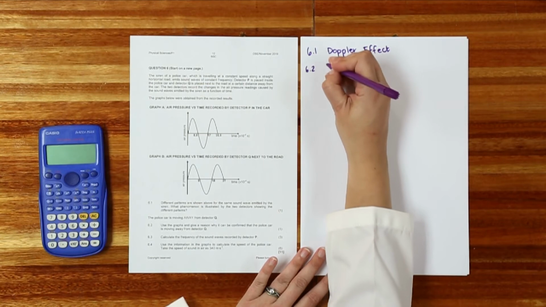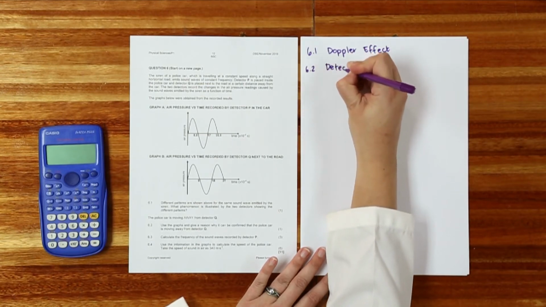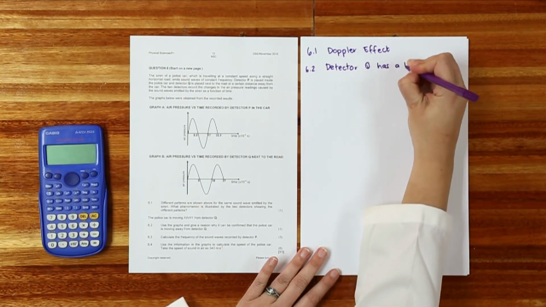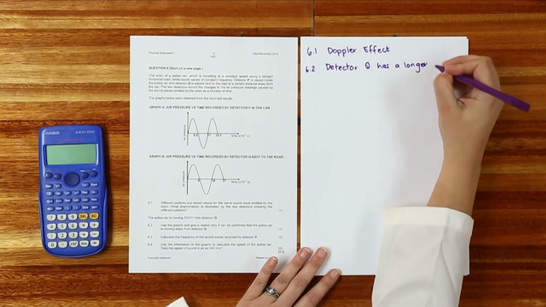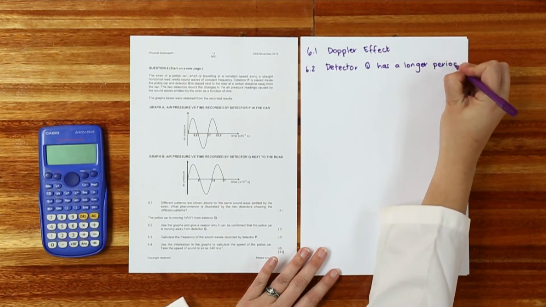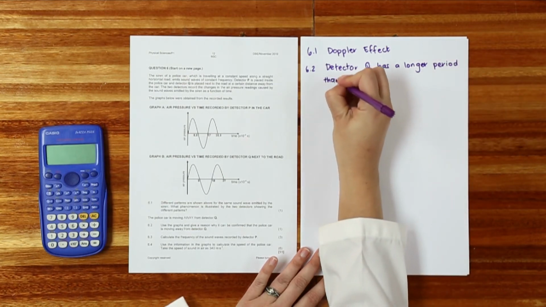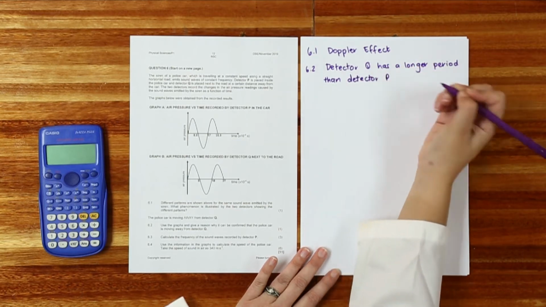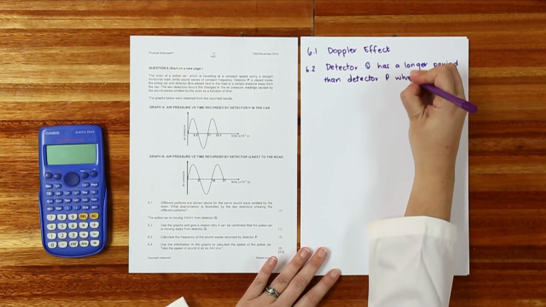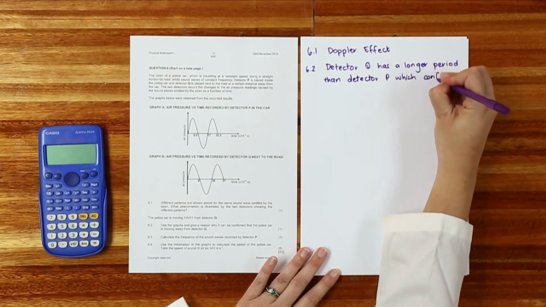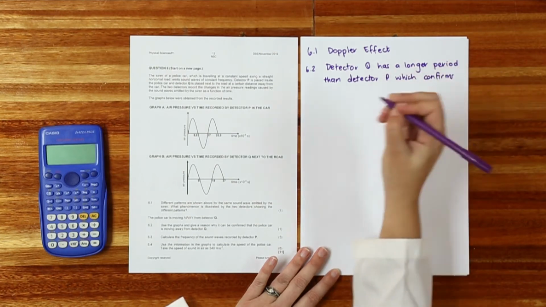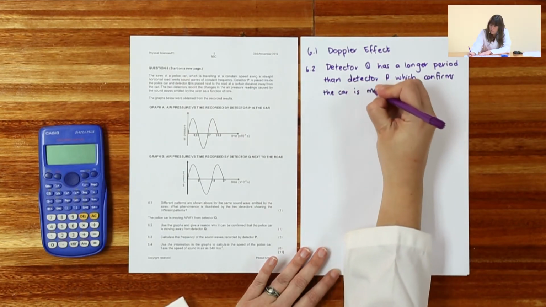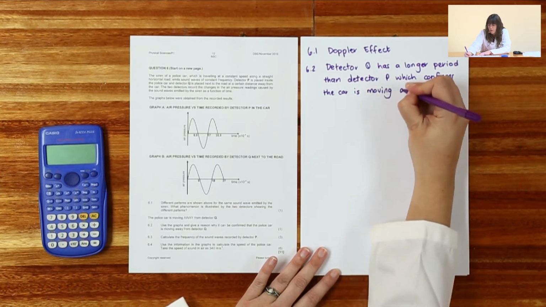So therefore we can say detector Q has a longer period than detector P, which confirms the car is moving away.